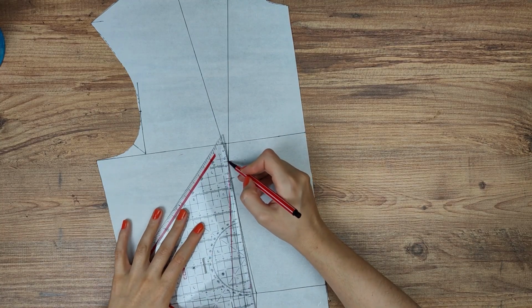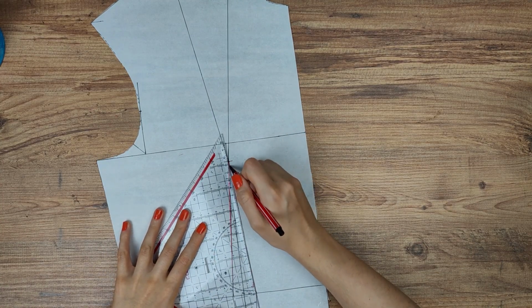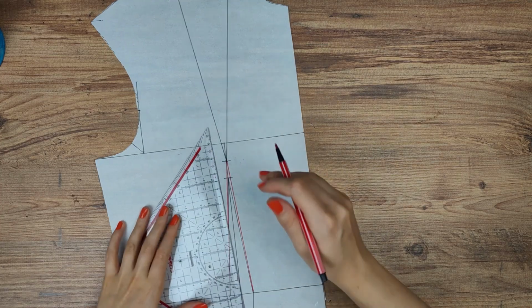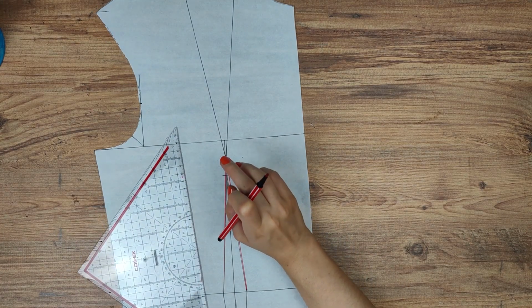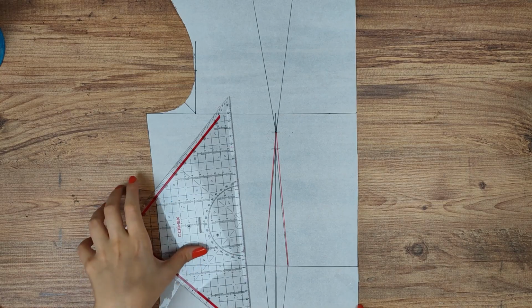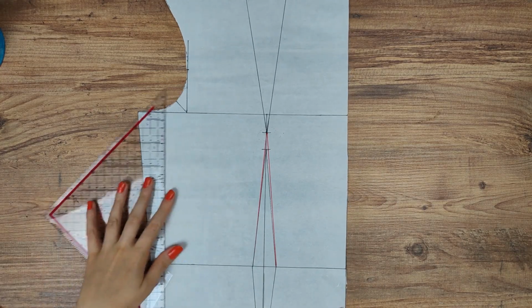And here, but draw a new one. Okay, both end at the bust point. Cut along one leg at the waist dart.